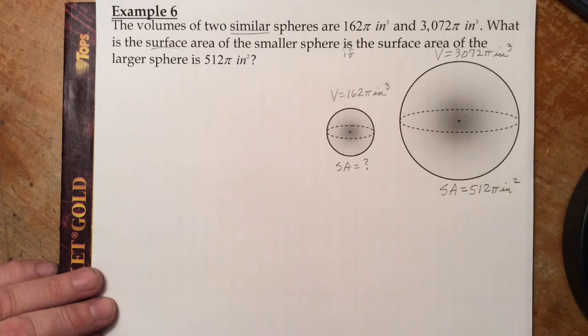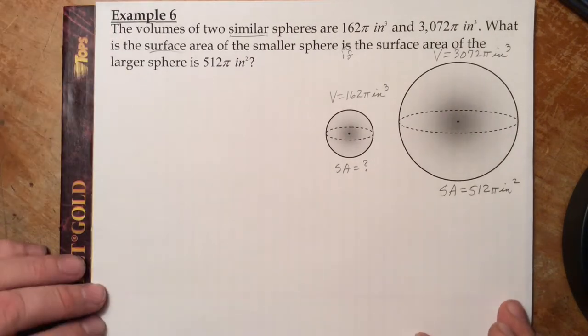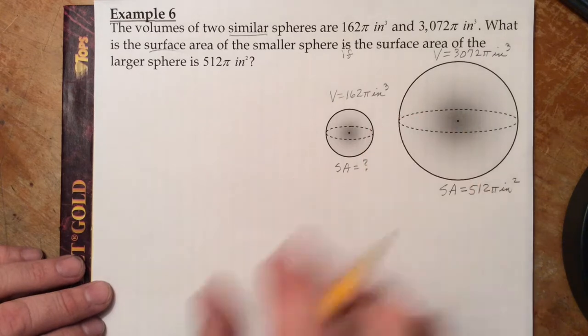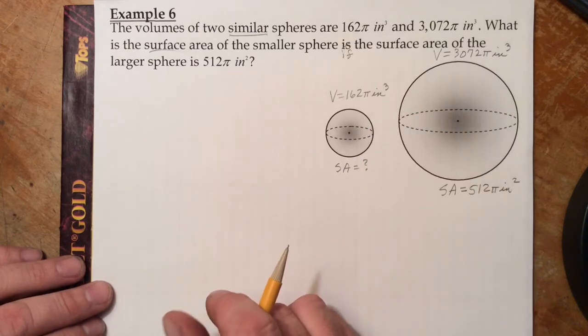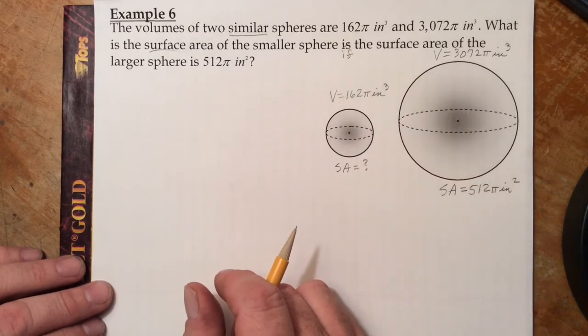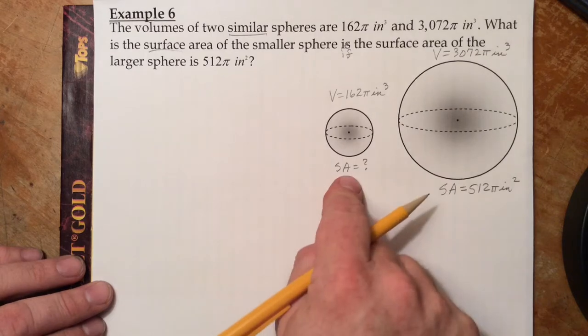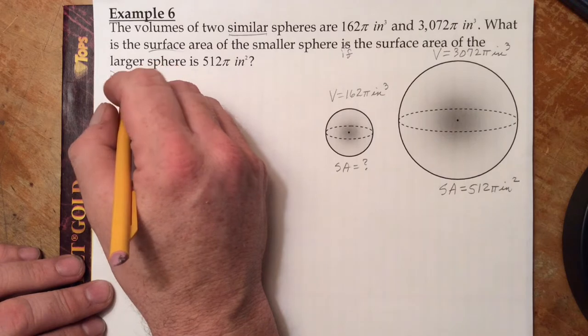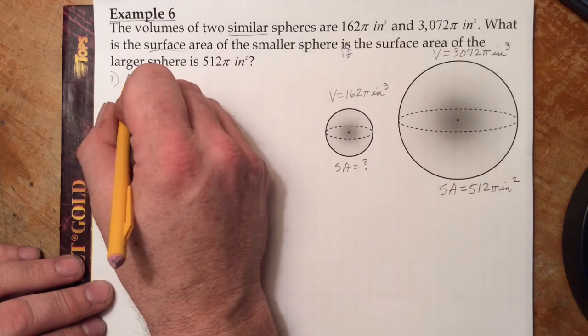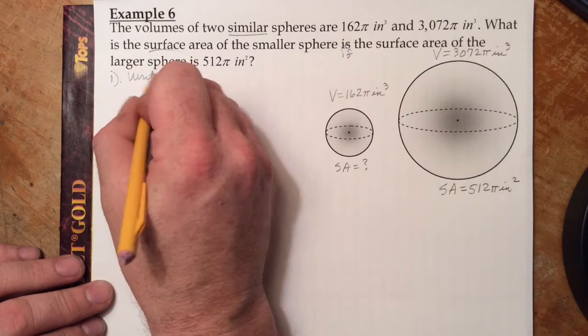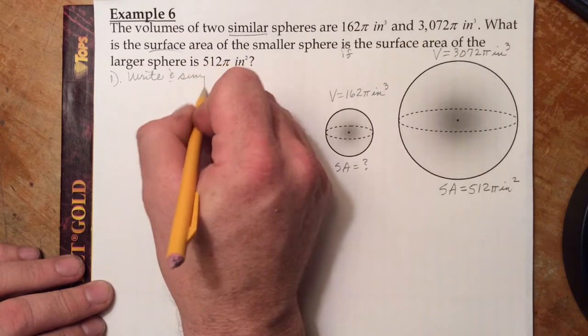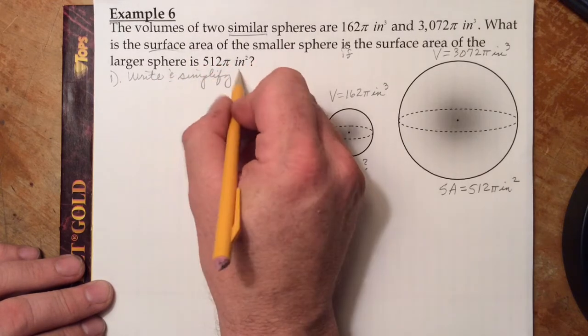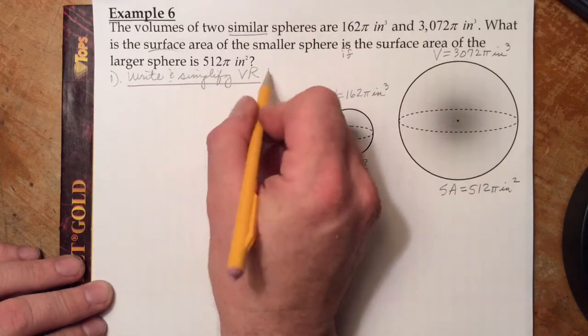Okay, so this one's going to be a little like one we did a little earlier, except with spheres. This time also we have both volumes, so we're going to come up with the volume ratio. Go back to K, scale factor, and then have to go back up to surface area to find this. So number one, we're given both volumes, we find, write, and simplify the volume ratio, since we have both volumes.